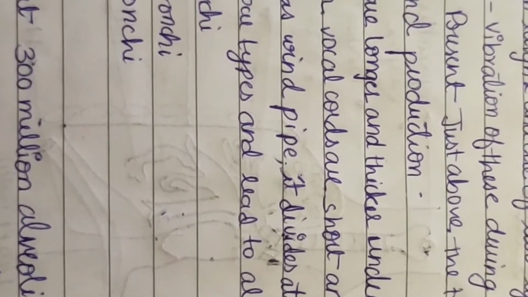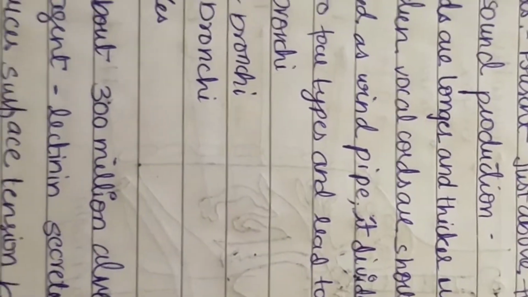Trachea, also called windpipe. It divides at the fifth thoracic vertebra. Bronchi are divided into four types and lead to alveoli: primary bronchi, secondary, tertiary, and bronchioles. Now they lead into alveoli.